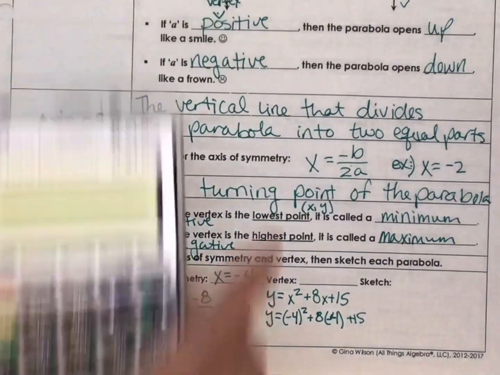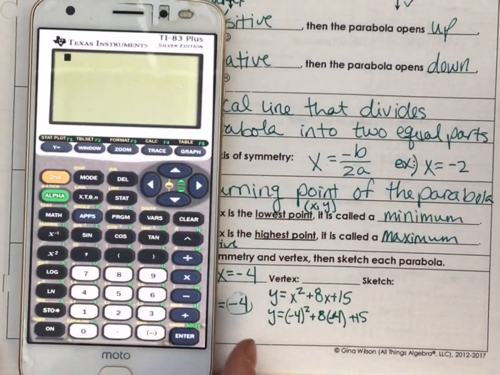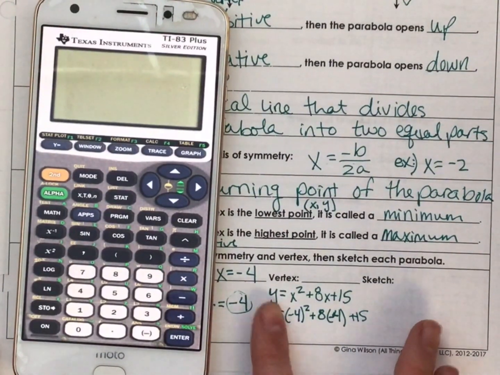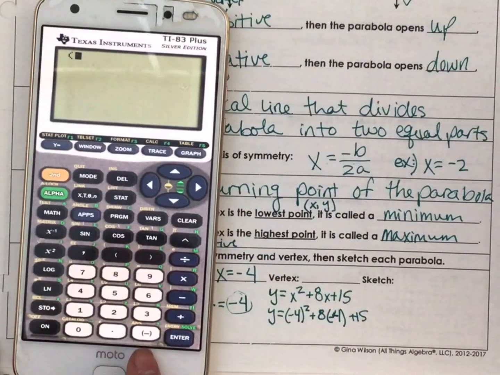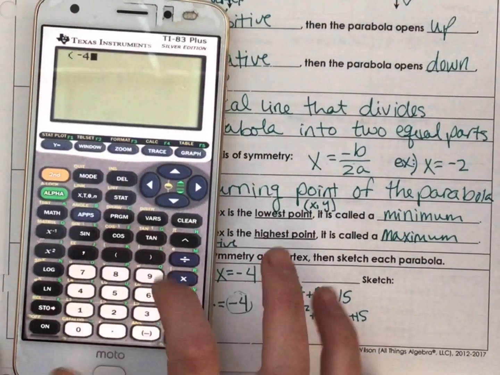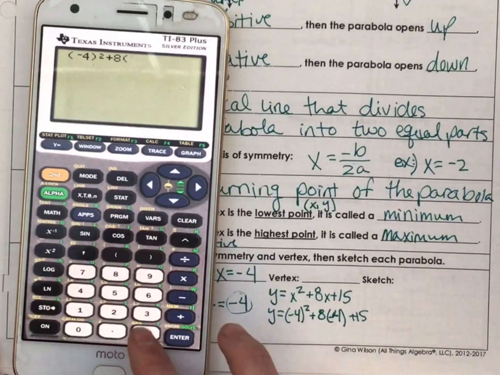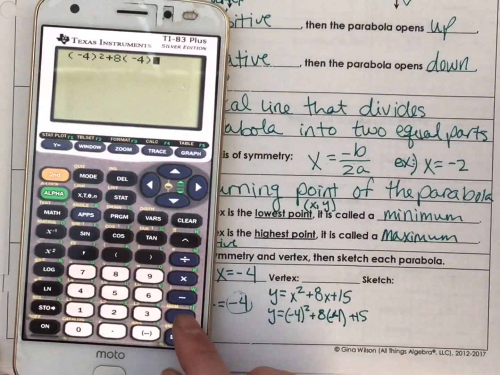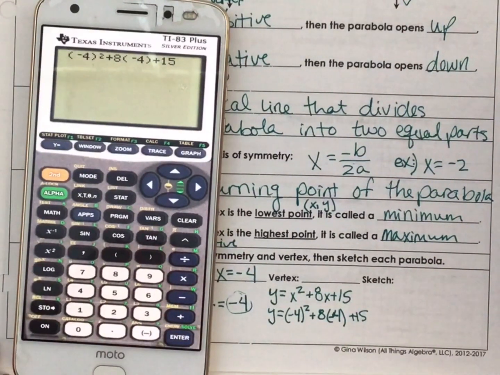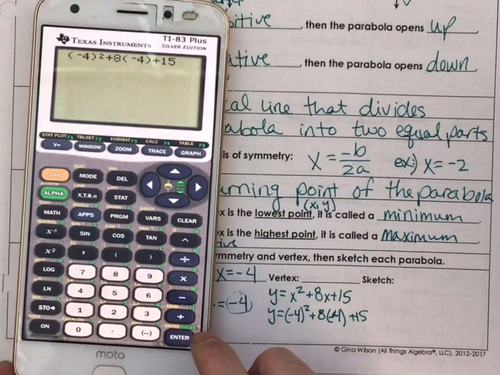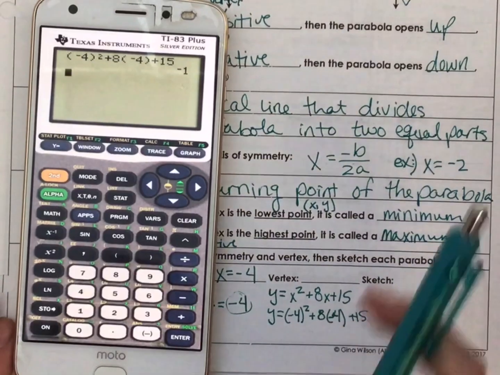So in my calculator here, I would want to type in our equation just as we have it, parentheses and all, except for that y equals part, just the numbers. So I'll do parentheses, negative being the button down here by enter, 4 squared plus 8 parentheses negative 4 parenthesis plus 15. So once you've got that all typed in, double check, make sure that you use the negative, not the minus, and that you have your parentheses around the things that you should have it around. We'll hit enter, and we get y equals negative 1.